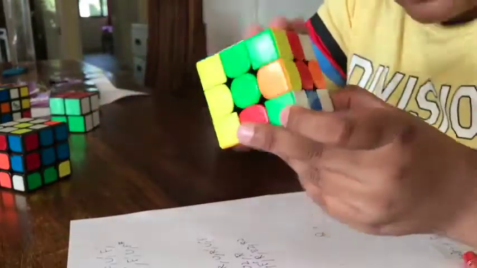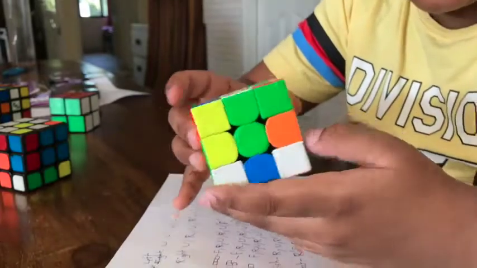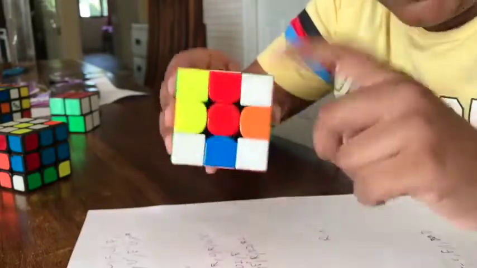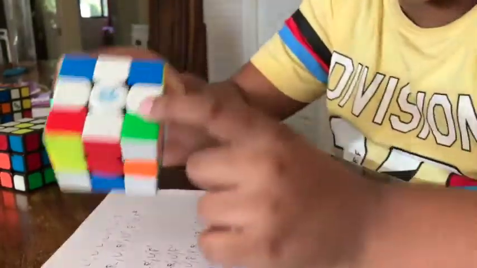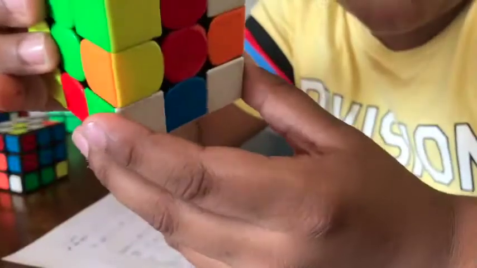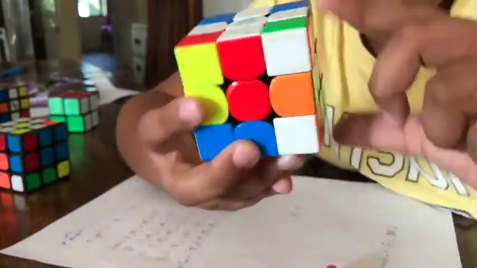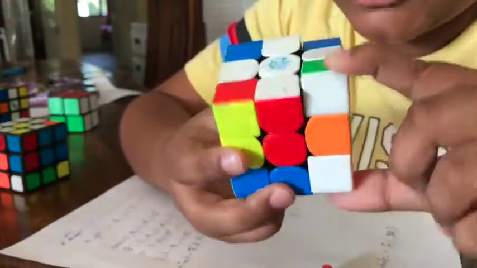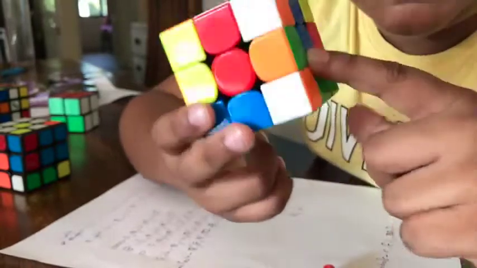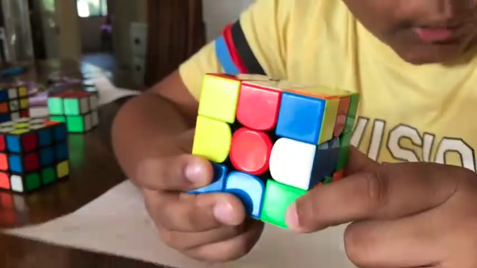If it's on the right, it has to be inserted here, as the blue and red are here. So you got to move away the corner piece that you're about to insert. Pull down the area you're going to insert. As you can see, it's the red and blue area here. Pull it down.